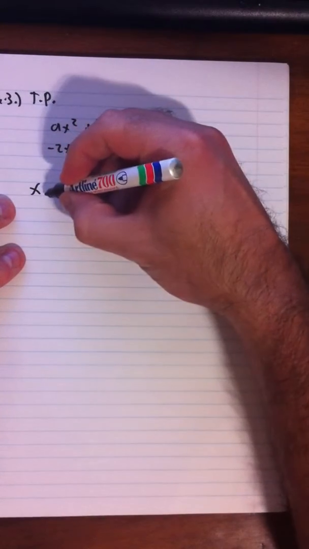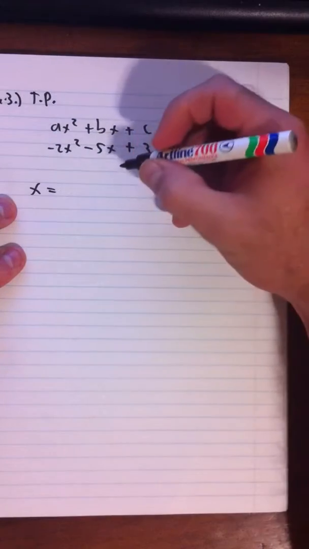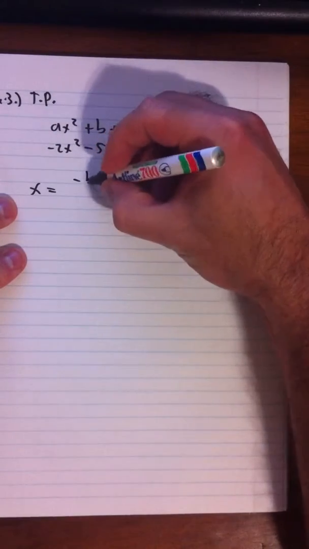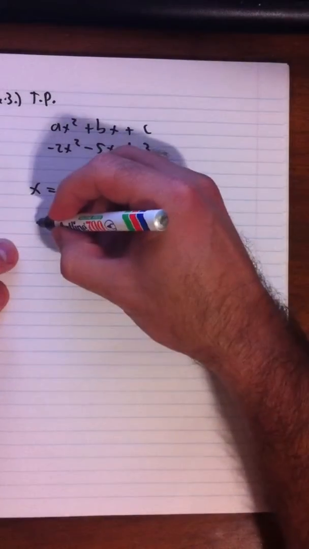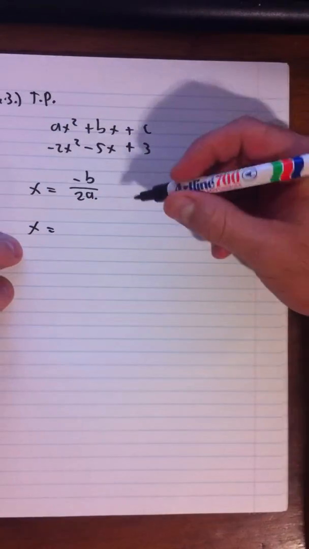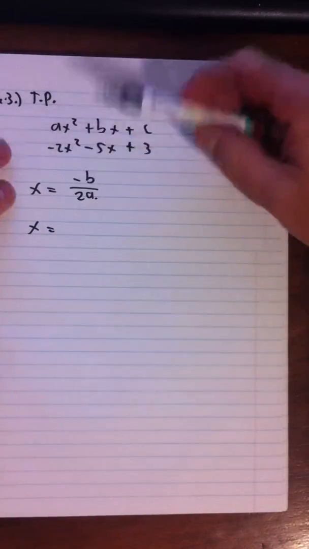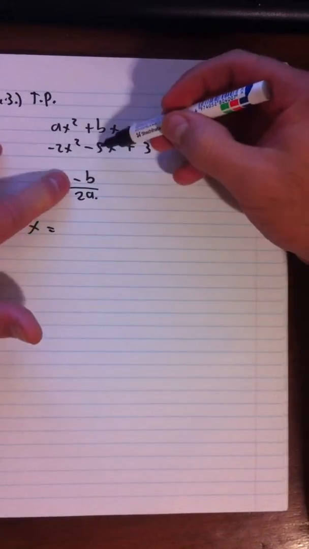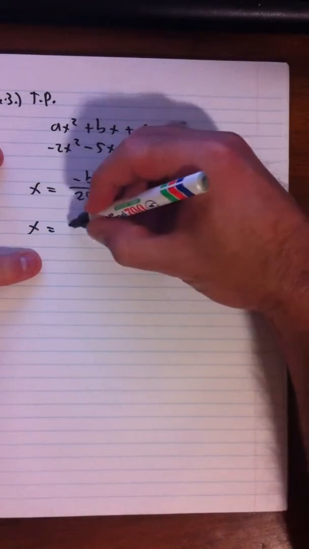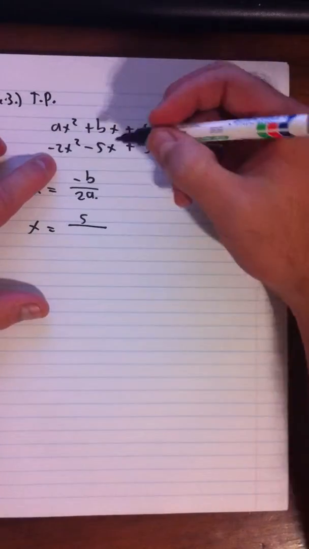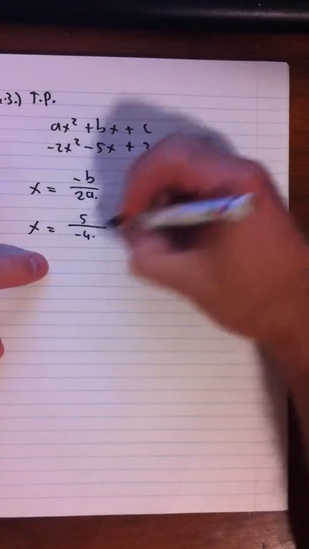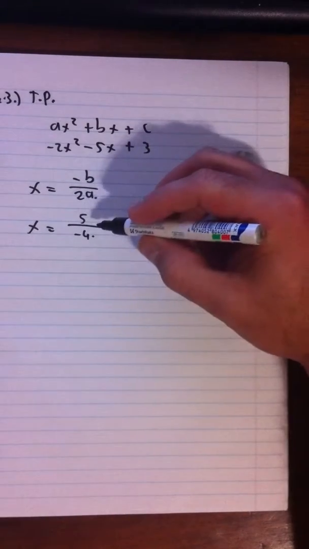The x value of the turning point is equal to -b divided by 2a. So that gives us the x value of the turning point as -b, so -(-5), which is positive 5, over 2 times a. So 2 times -2 is -4. That's the x value of your turning point.